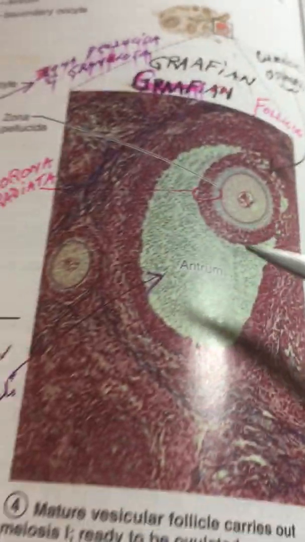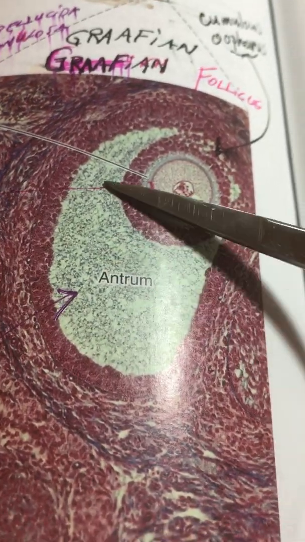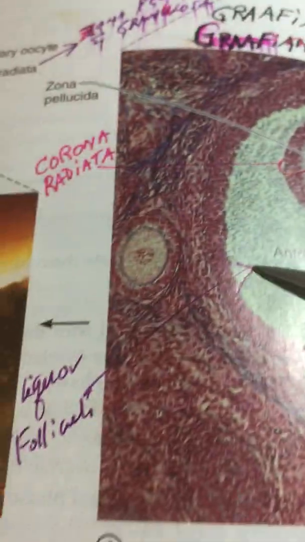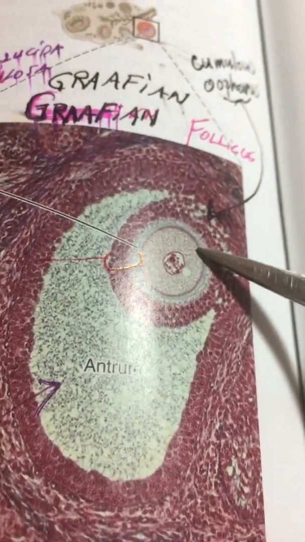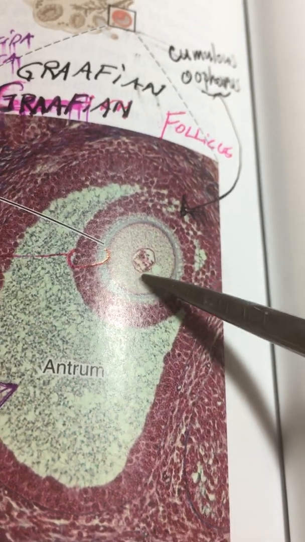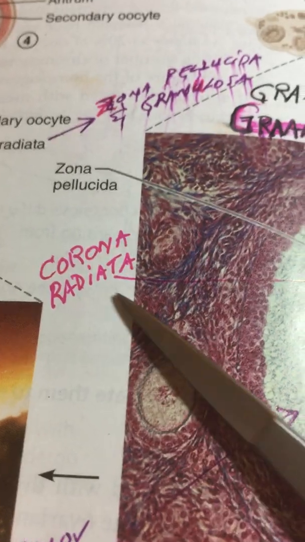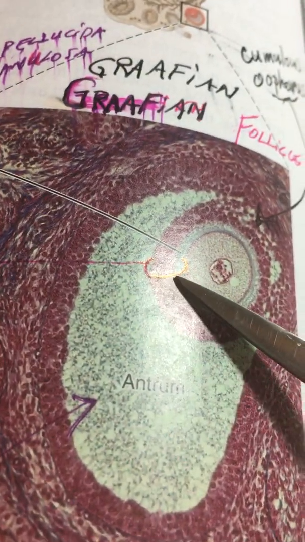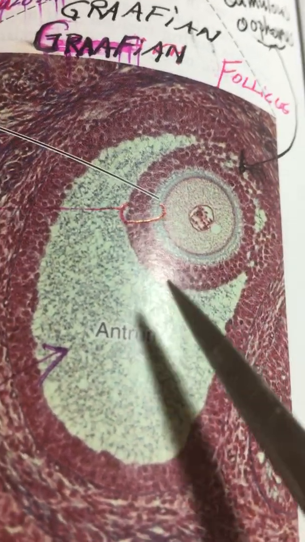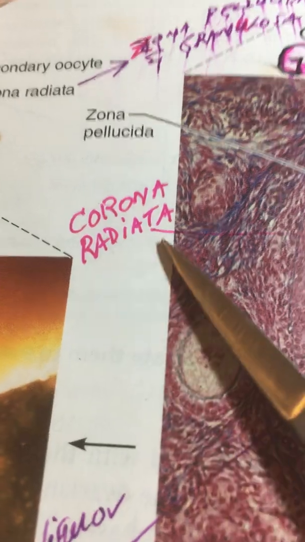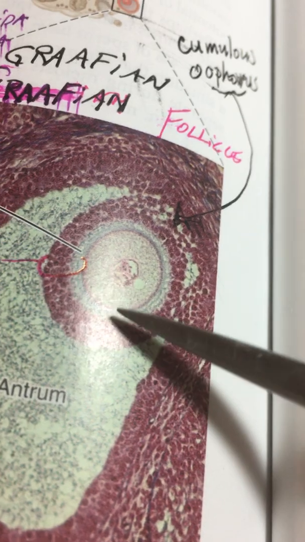Then we come down here, and we see this antral portion of the follicle, this antrum filled with fluid, the fluid referred to as liquor folliculi, and the egg that is referred to as an ovum surrounded by zona pellucida out here, and the corona radiata is this combination of granulosa cells and zona pellucida. If you bracket those two together, the correct term for that is the corona radiata, which surrounds the ovum.